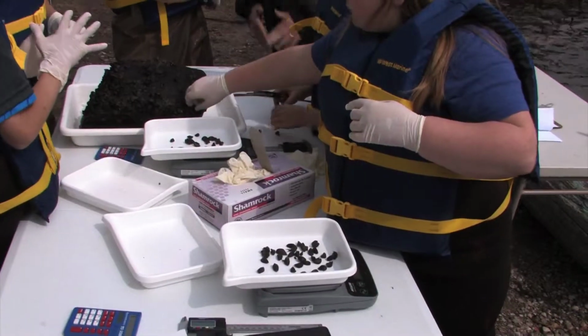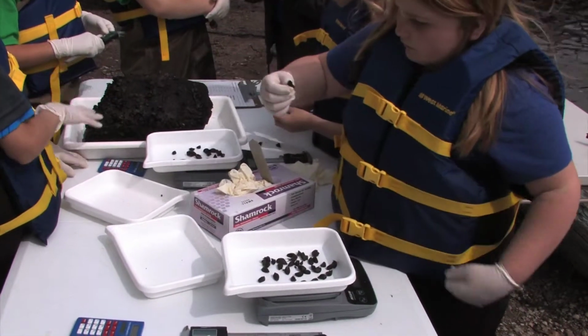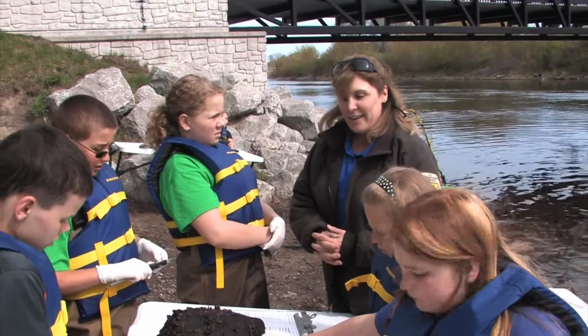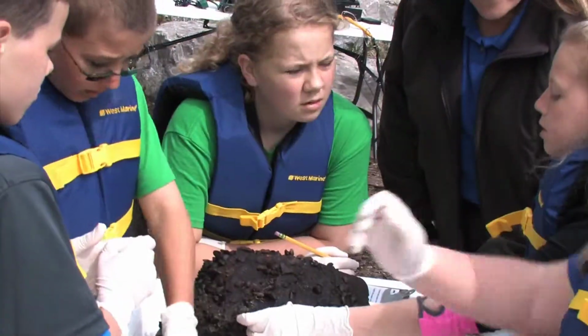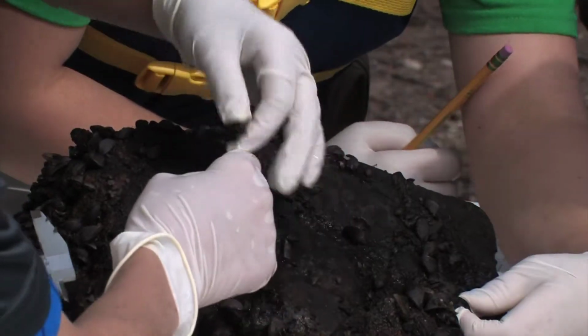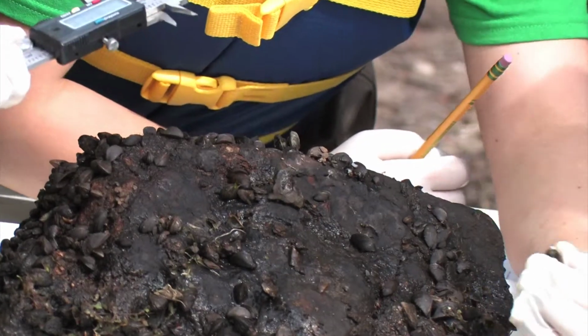So we're basically going to be taking the lengths and the weights of the zebra mussels that you've collected here on this rock, and we'll be comparing that data to past years of data that we've collected from the same place and from similar rocks in that area.